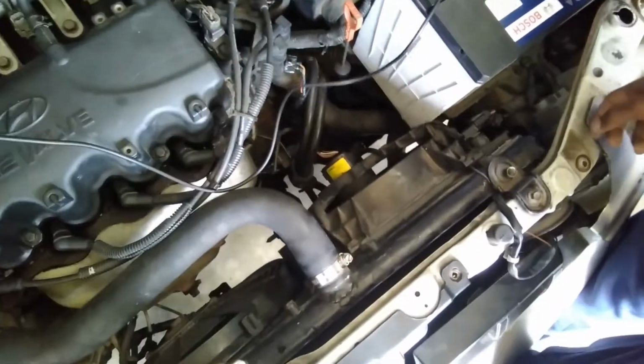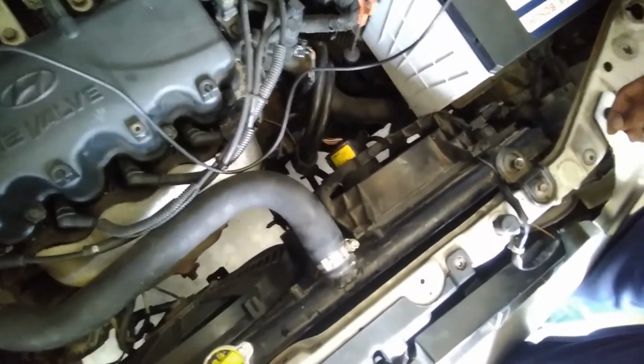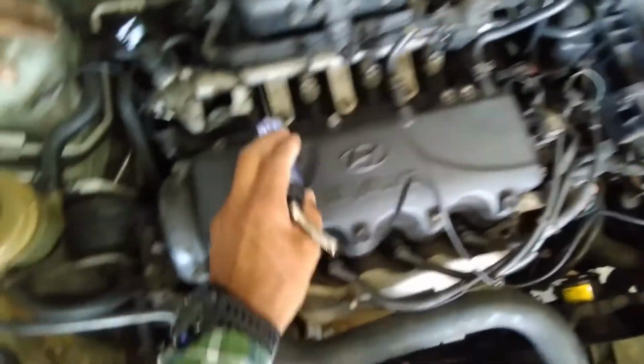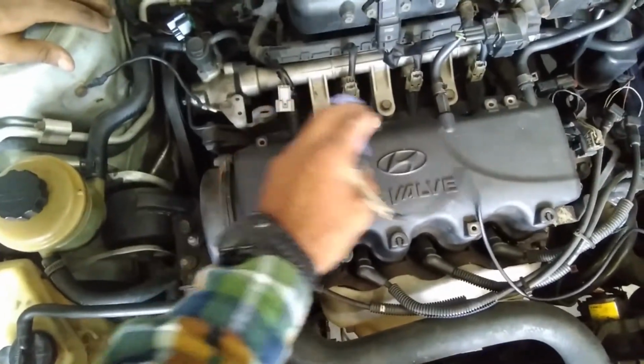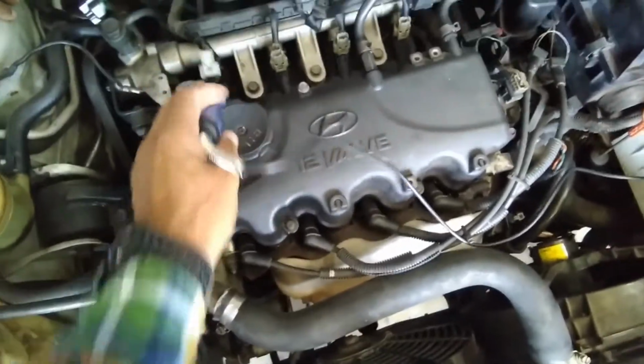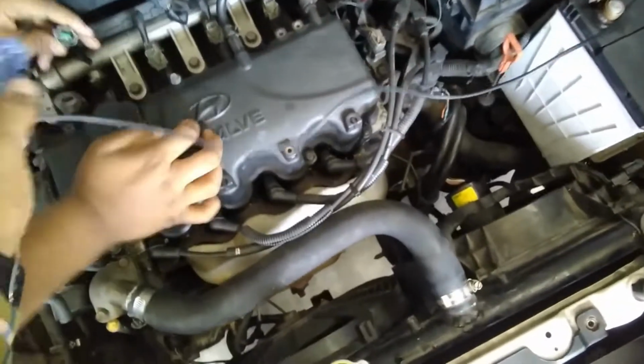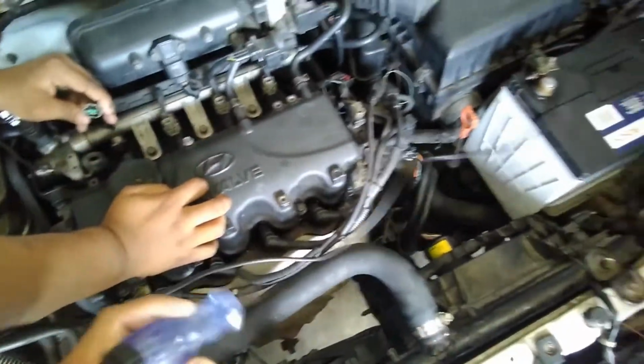The injector wires, if you notice, the grey wire here is common to all injectors. That grey wire right there is common to all injectors. So that's going to be a power feed to your injector. Yeah, so we're getting power. The injectors are getting power, but they're just not getting fired. Alright, so watch this now.